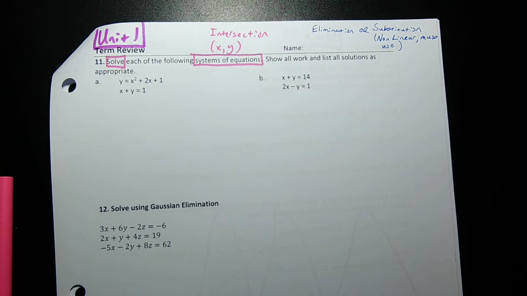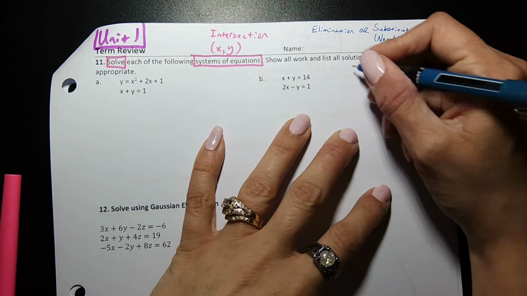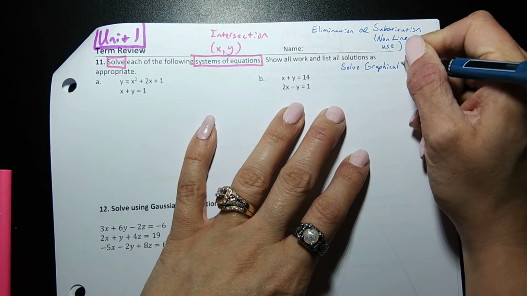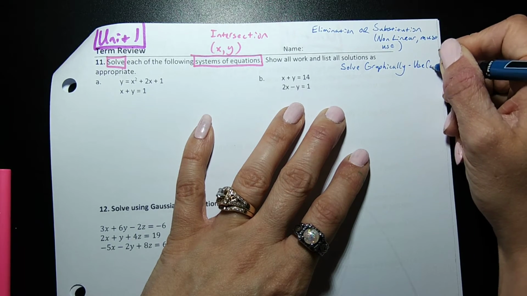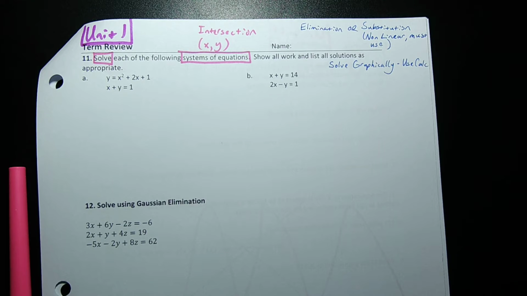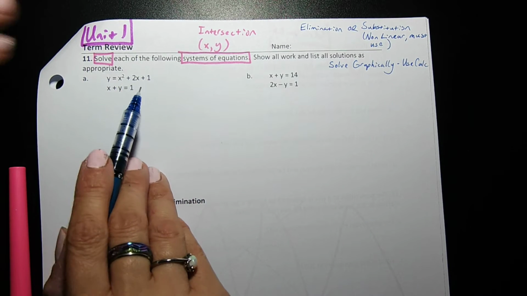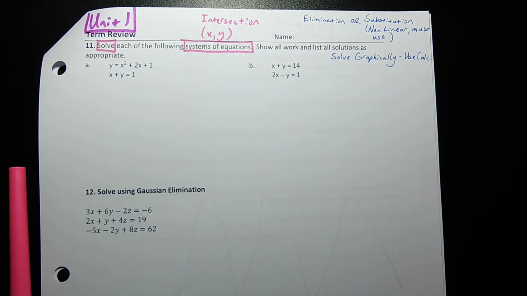You can also solve with your calculator. So if it says solve graphically, that means use your calculator. And this is important for some of the grosser nonlinear systems where you would get decimals or you'd have to use the quadratic formula. So we're going to go over how we can solve graphically using our calculator. Now you'll notice on problem A, we have a nonlinear system because the first equation is a quadratic. Second equation is a line, but as a whole, it is a nonlinear system.